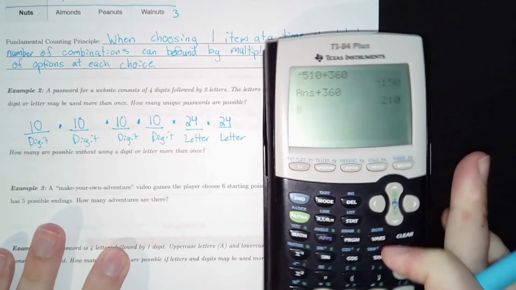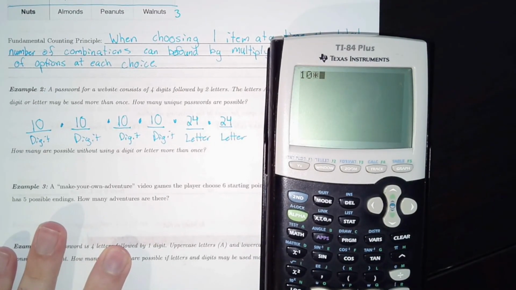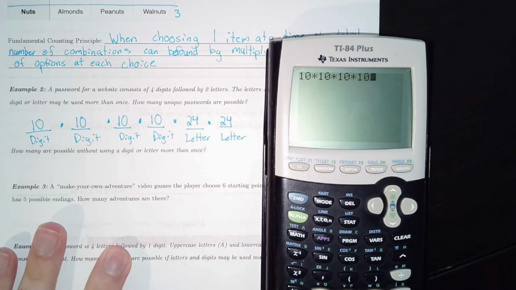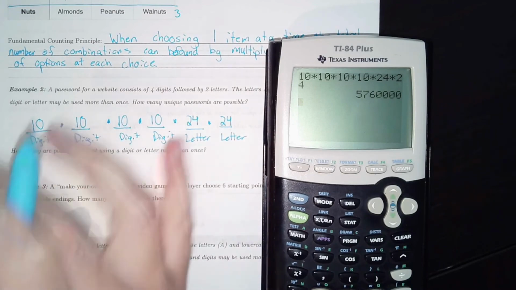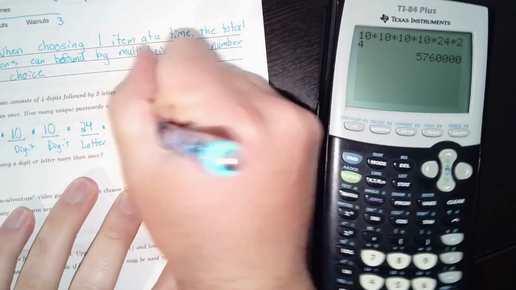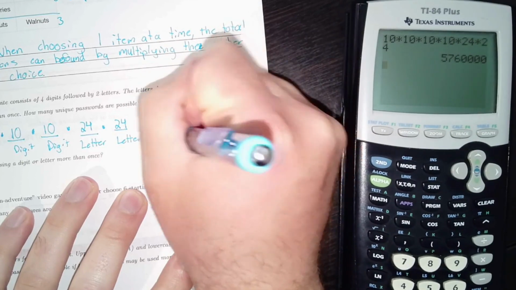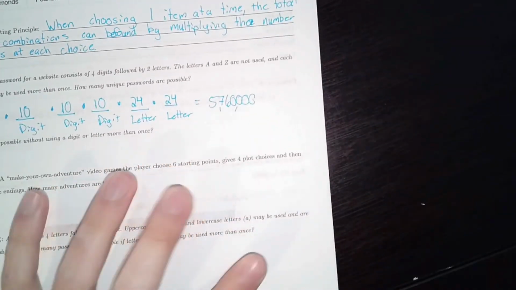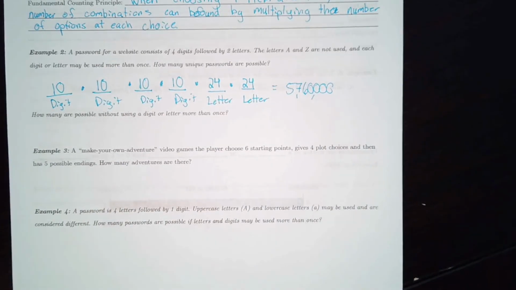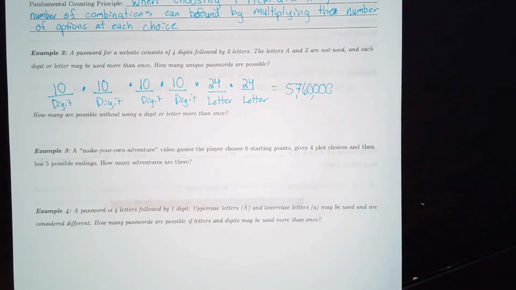So in my calculator, real quick, I'm going to do 10 times 10 times 10 times 10, so my 4 digits, times 24 times 24 for my 2 letters. Hit enter. This is going to be a relatively large number. It's 5,760,000 passwords.